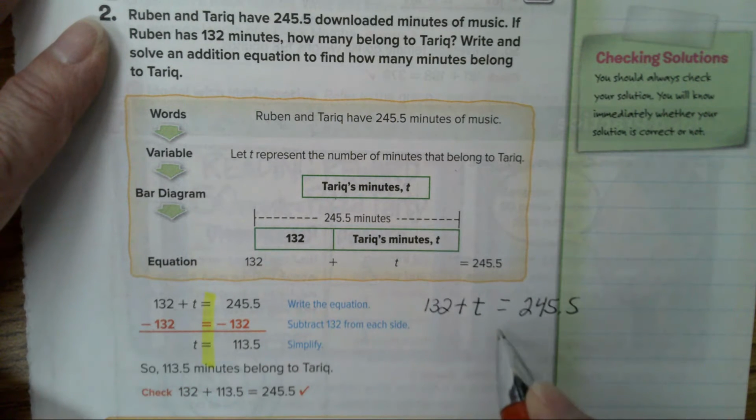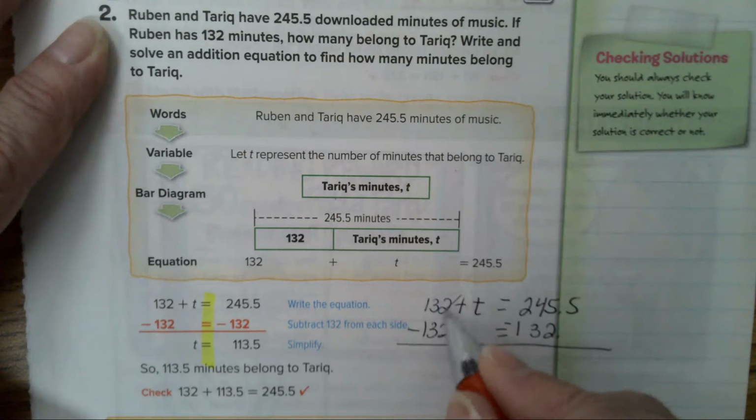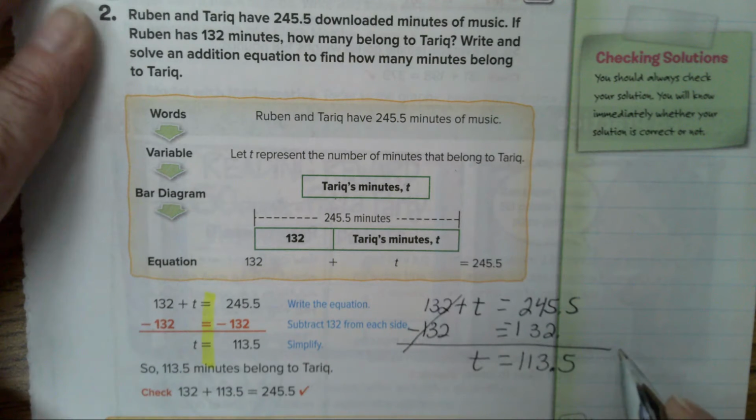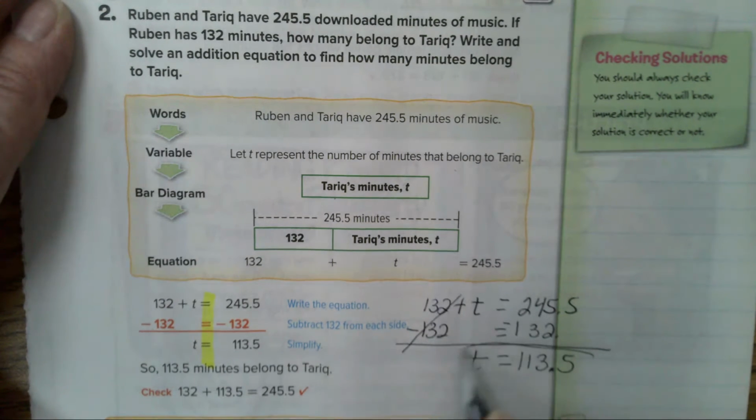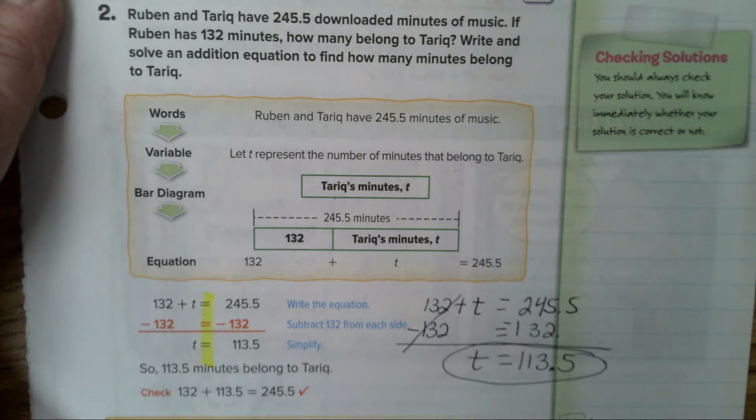Now it's the easy part. Line up your equal signs, subtract 132 from both sides, line up your decimal points, bring down another equal sign, and t equals, because that cancels out, when you subtract, 113 and 5/10. So the answer, Tariq has 113.5 minutes.